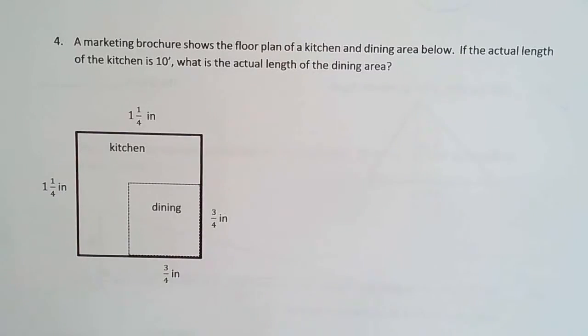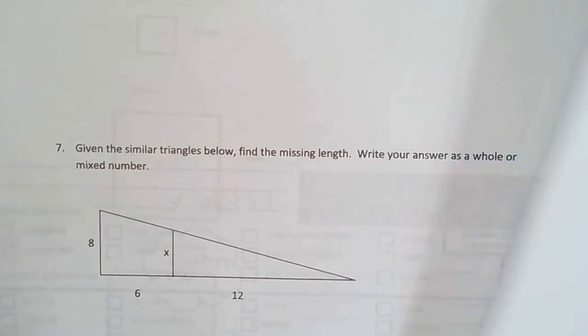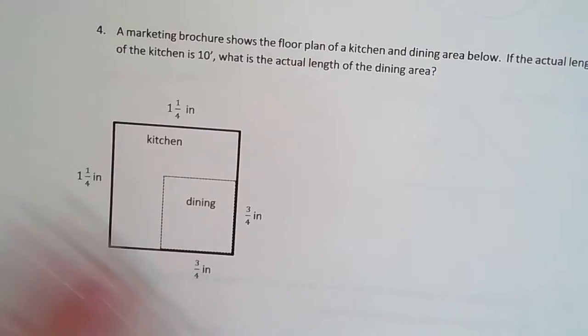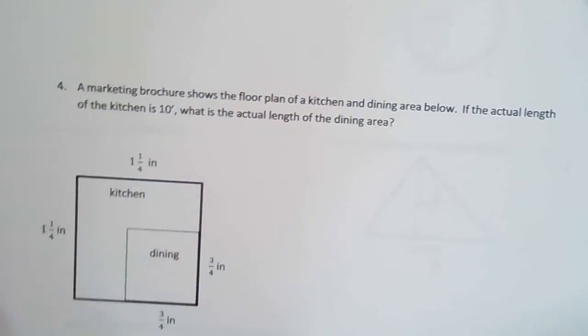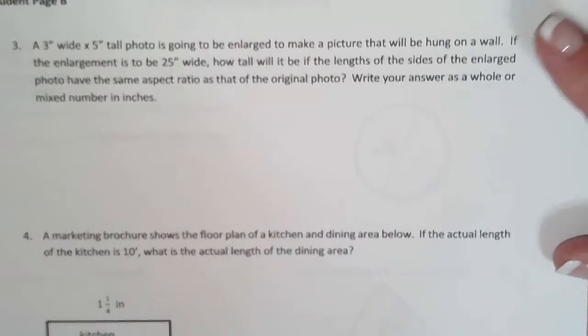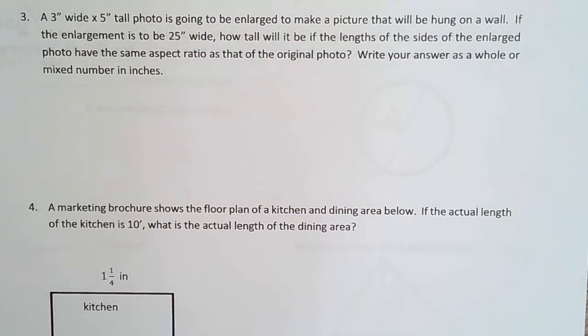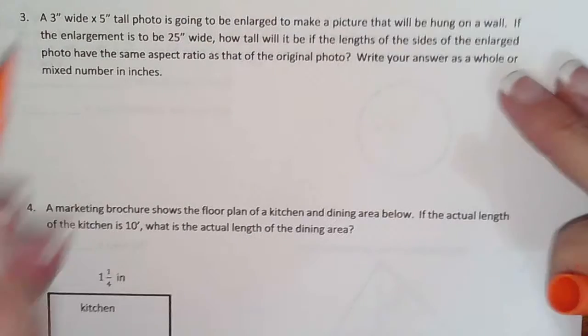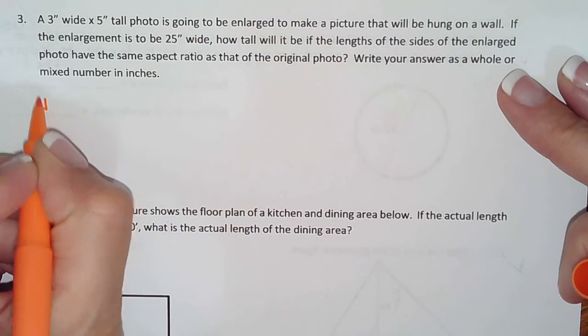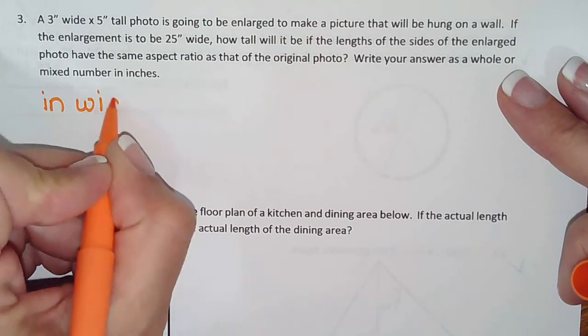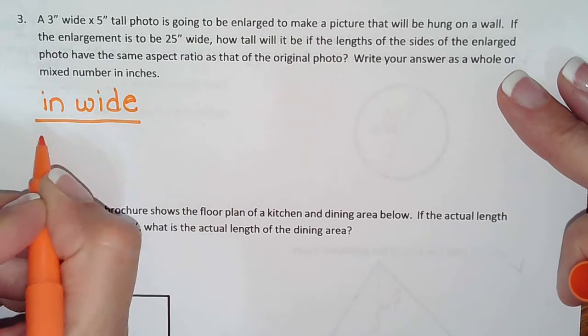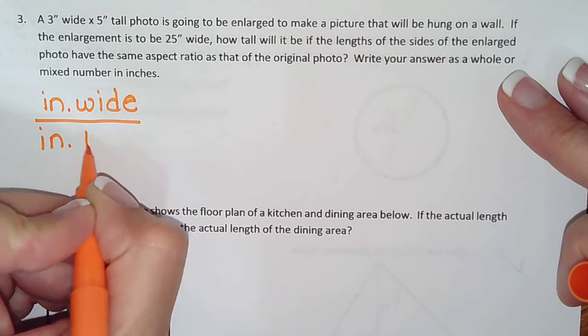Okay, let's move on to the next page. So this is the last, nope, second to the last. Okay, so on this one we have wide and tall, and it looks like it's inches, so inches wide and inches tall.